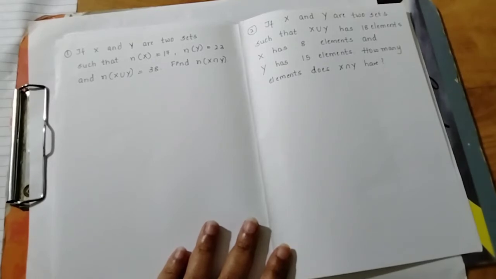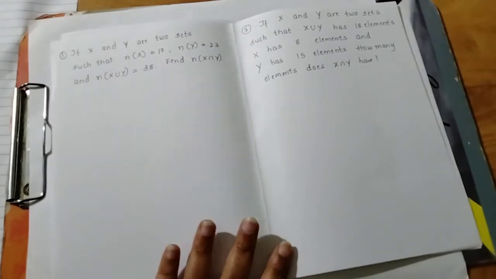Then related to 3 sets, if there are 3 sets given, then n of A union B union C is equal to n of A plus n of B plus n of C minus n of A intersection B minus n of B intersection C minus n of A intersection C plus n of A intersection B intersection C. Regarding that, you have only 2 sets.